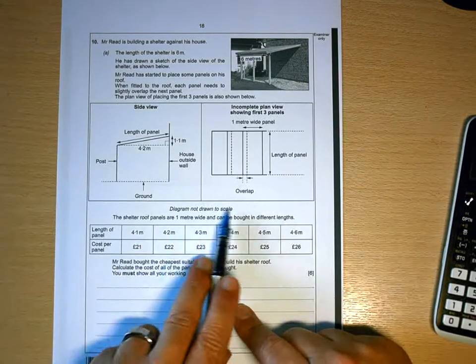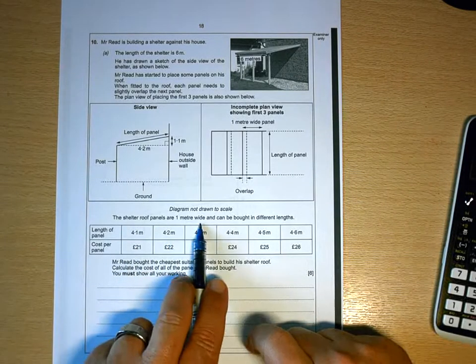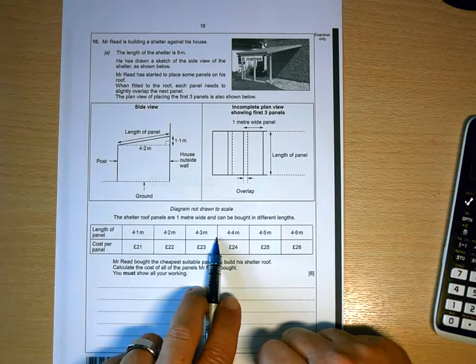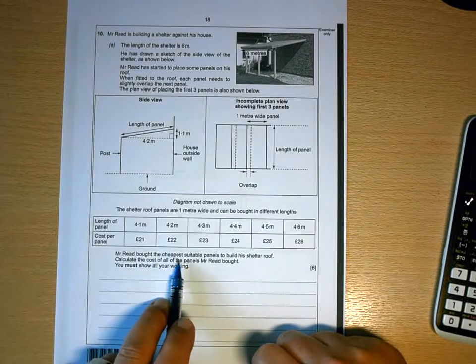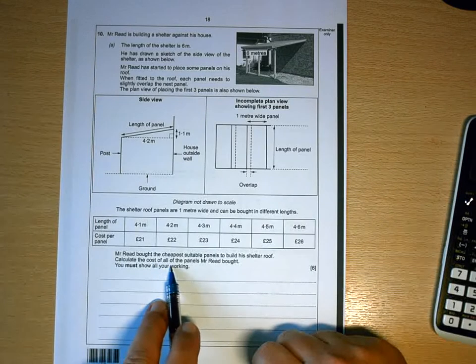The shelter roof panels are 1 meter wide and can be bought in different lengths, and depending on what length you want has an impact on the cost. Mr. Reed bought the cheapest suitable panels to build his shelter roof. Calculate the cost of all the panels Mr. Reed bought. You must show all your working.